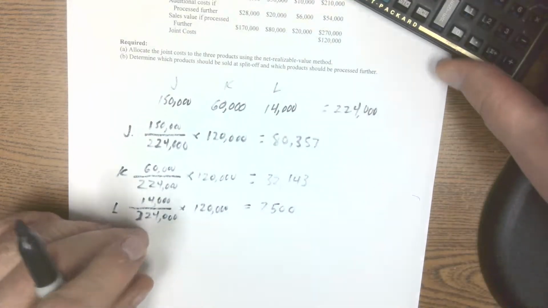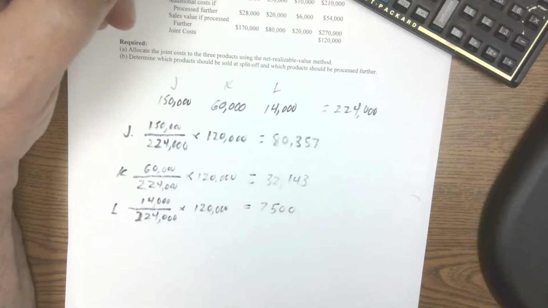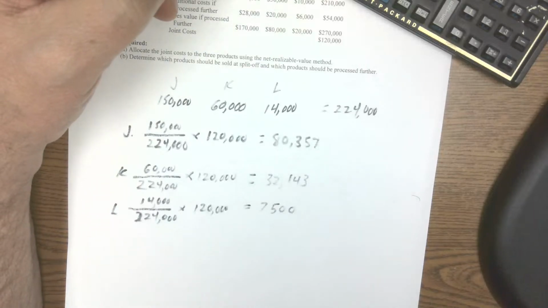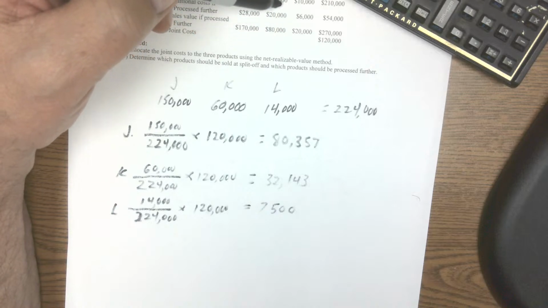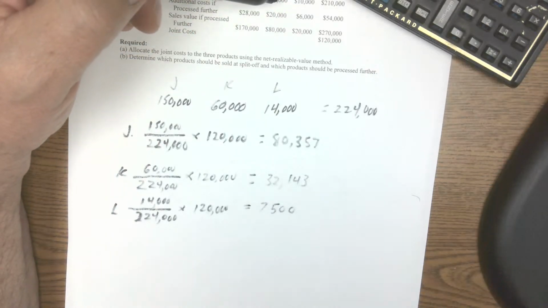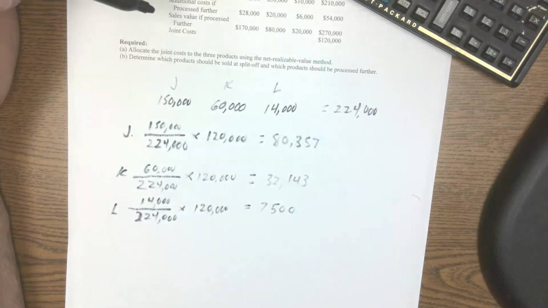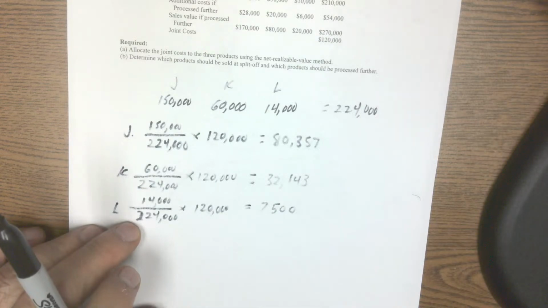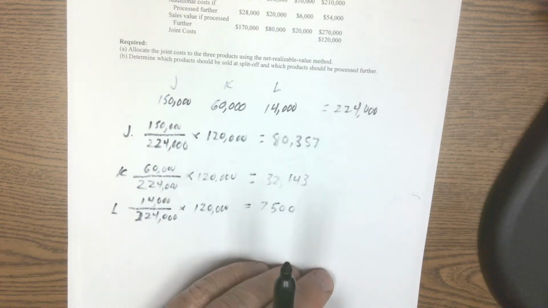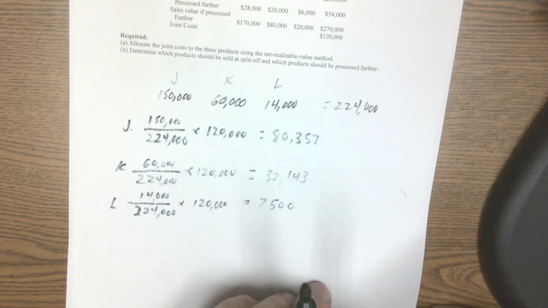And then determine which products should be sold at split off and which products should be processed further. We did that actually to get the net realizable value. K and L should be processed further because the marginal revenue is greater than the additional processing cost. J should not be processed further. It should be sold at split off because the cost of processing further is greater than the marginal revenue on that.